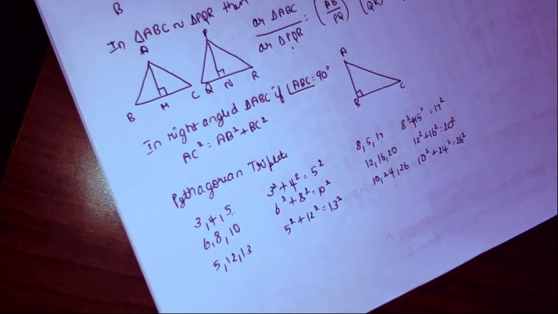Now I will focus on the important questions of this chapter. We will start with the 1 mark questions. In this, some I will solve, some I will leave as incomplete. If you get any doubts in these questions, put that in the comment section, I will answer that. So we will start.